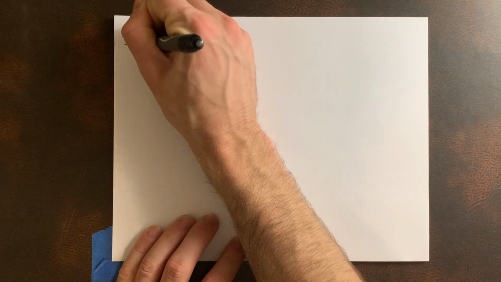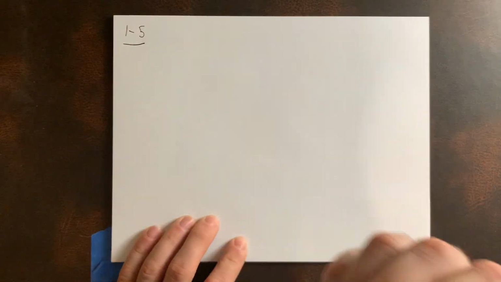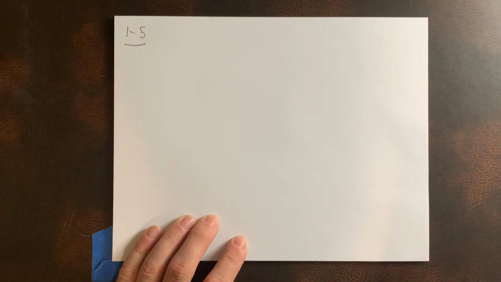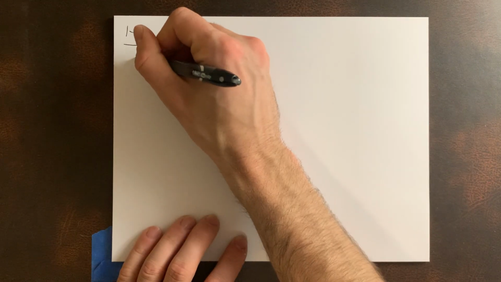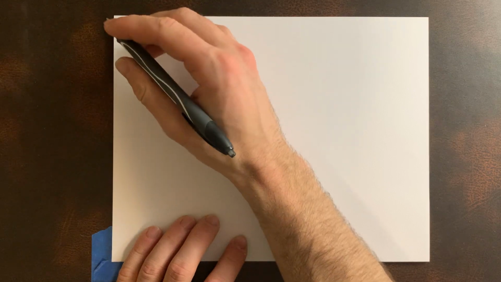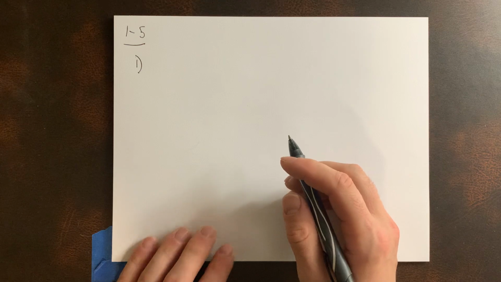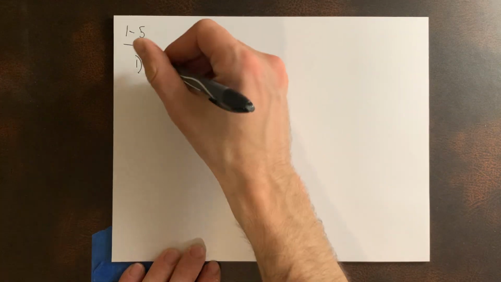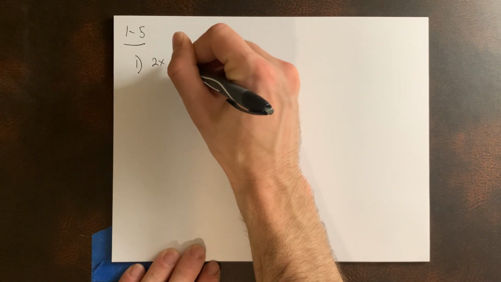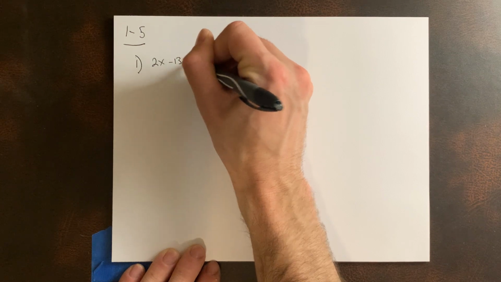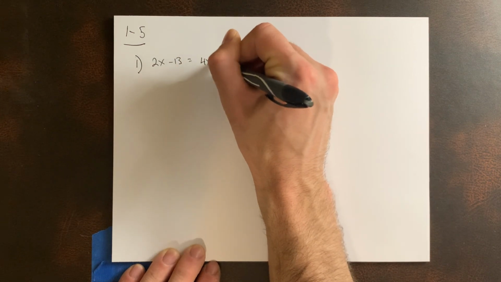In this section, we're going to be solving equations for x, and a lot of this stuff is going to be review, basically from the previous sections we've already done. So in this section, let's do a couple of different examples of equations and how we want to solve for x, and each equation is going to look a little bit different, and we'll have different techniques for each one. So for the first one, just something like this: 2x minus 13 is equal to 4x plus 5.